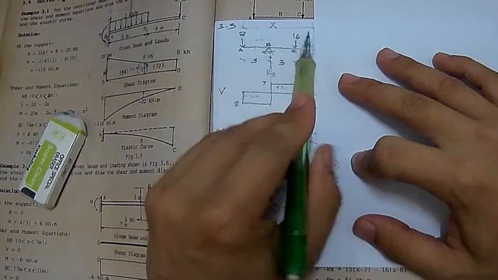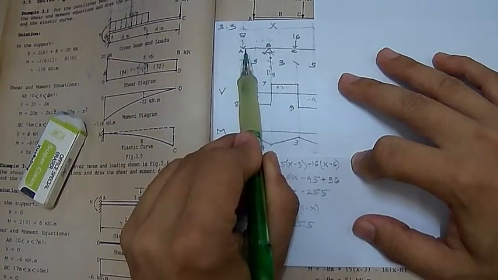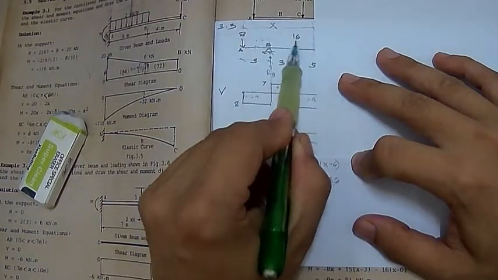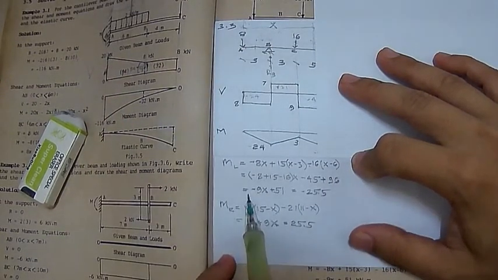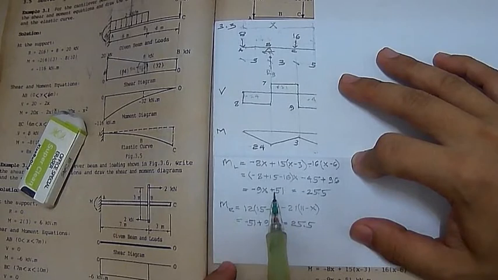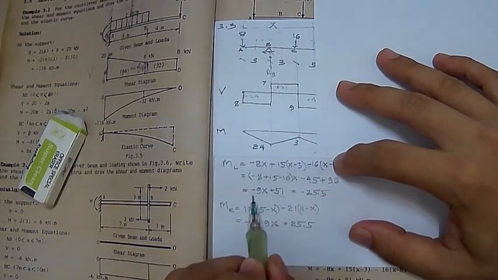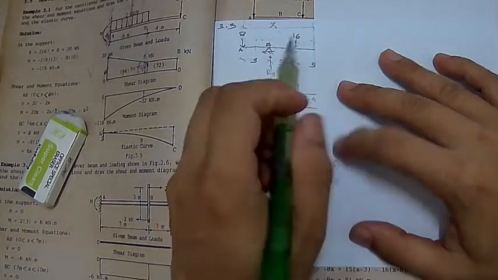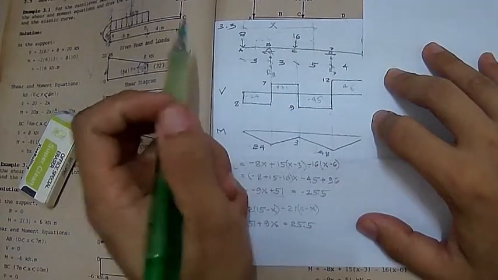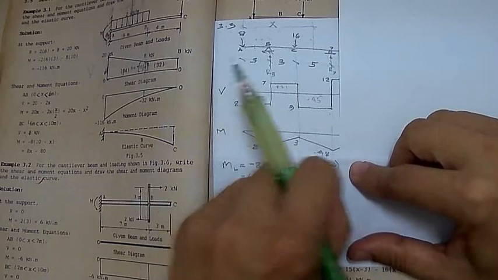Its lever arm is simply x minus 6. This is your x minus 6, okay? Is equal to negative 9x plus 51. Ito yung equation mo ng moment at left from C to D only. Okay, so tanggalin po yan.